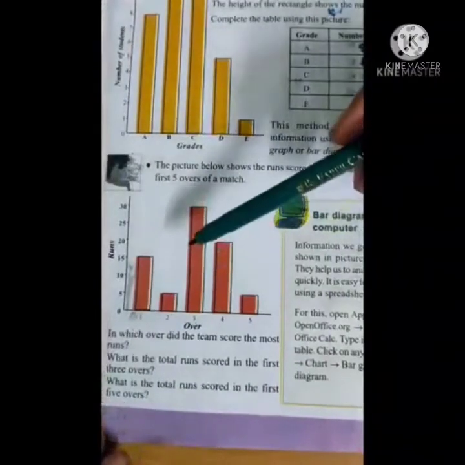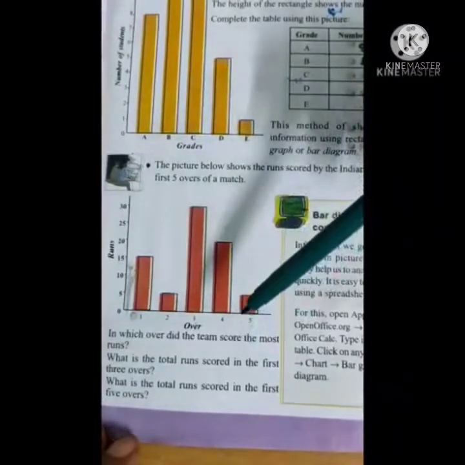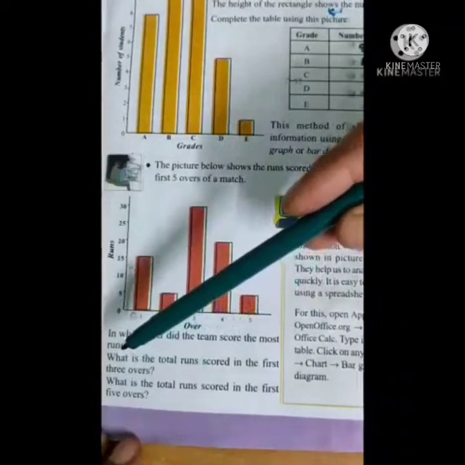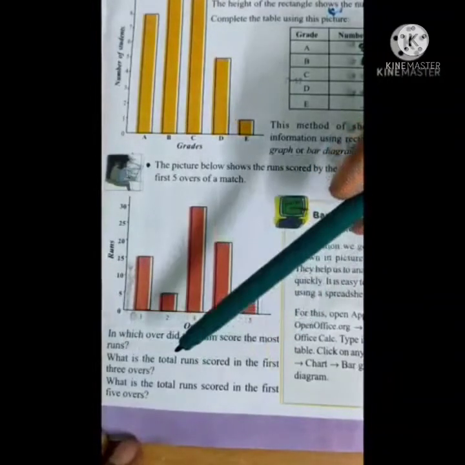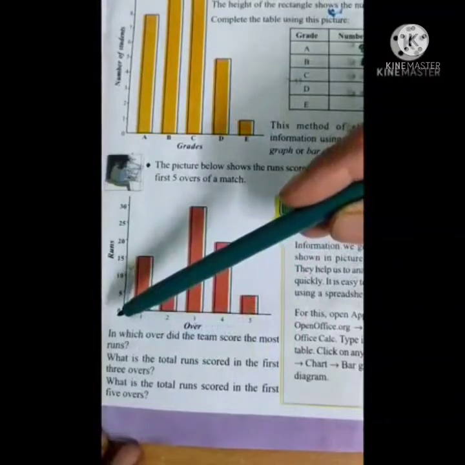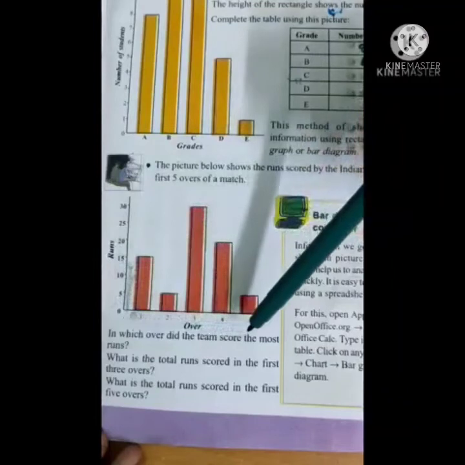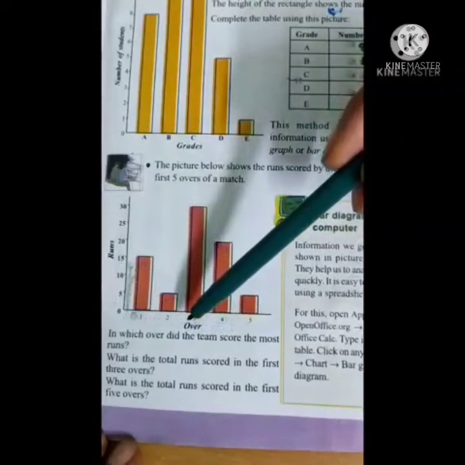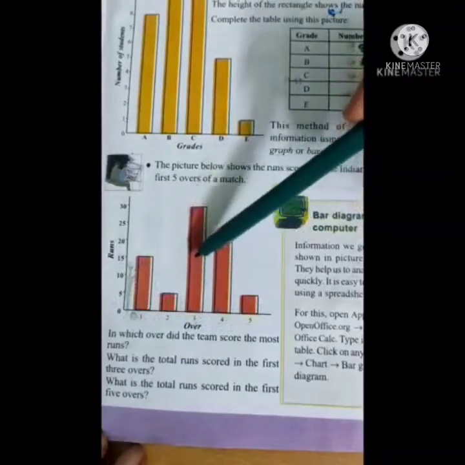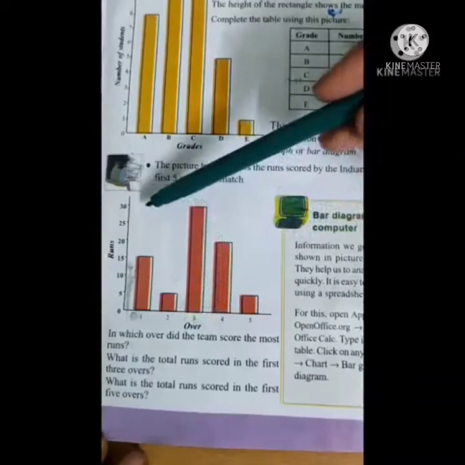That is, this bar diagram shows the number of runs scored by the Indian team in the first 5 overs of a match. Then look at the question. In which over did the team score the most runs? Here the vertical line shows runs and the horizontal line shows overs. By analyzing this graph, we can see that in the third over, they scored the most runs. In the third over, they took 30 runs.